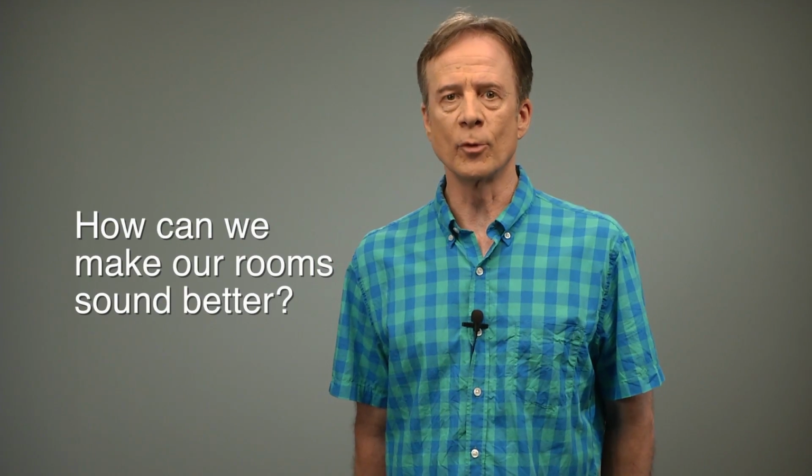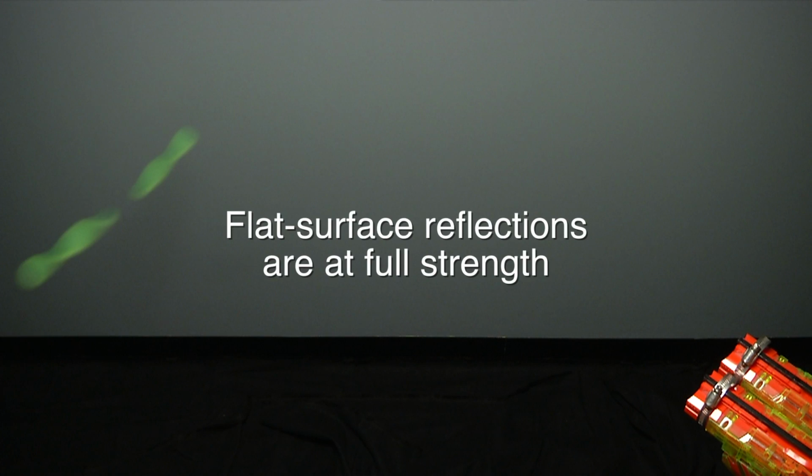How can we make our rooms sound better? Remember our Nerf guns? I'll shoot these at the same time, again representing a sound wave bouncing off a wall. Both discs bounce together in the same direction, which means the reflected sound is at full strength.